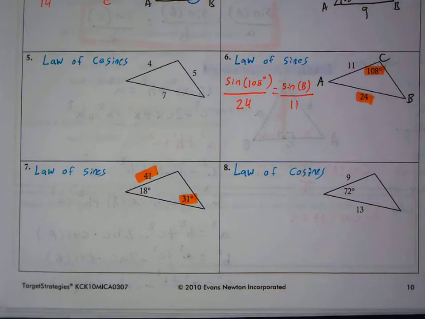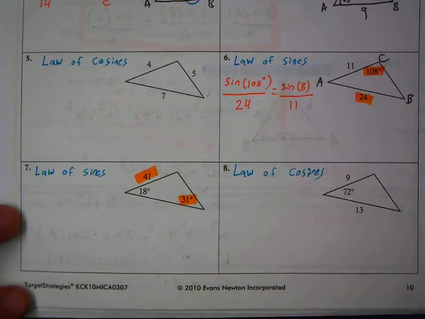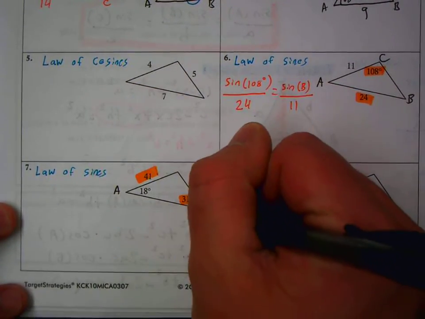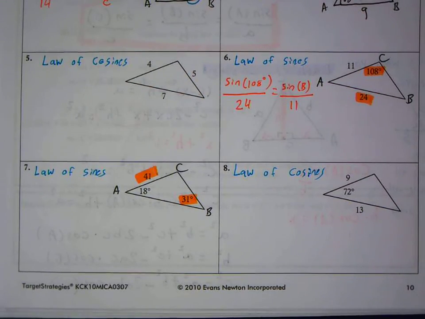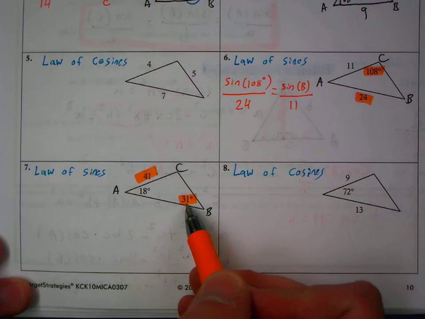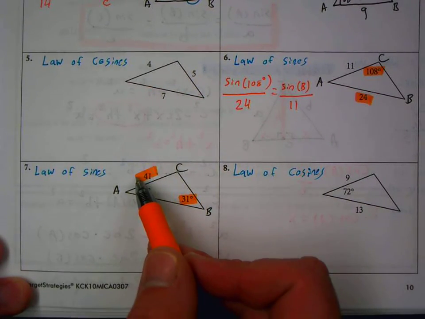Number 7, and again, we'll make this be A, B, C. You could have done it in a different order, but let's just stick with that. What would this ratio be? Sine 31 over 41.